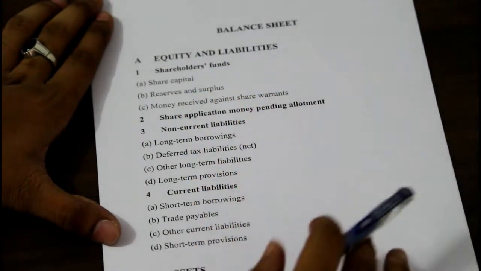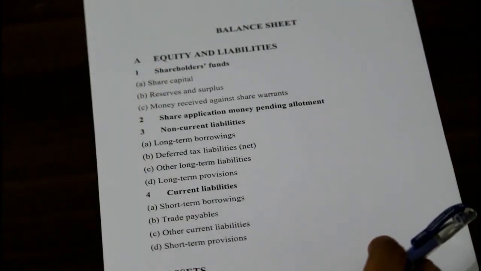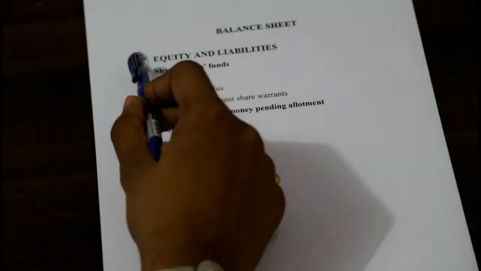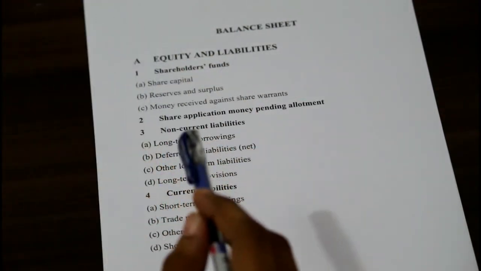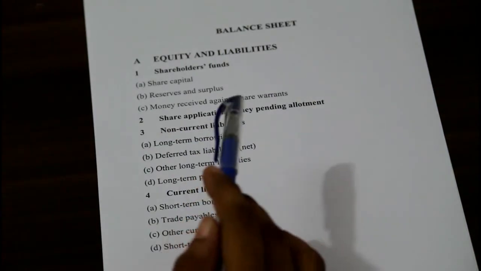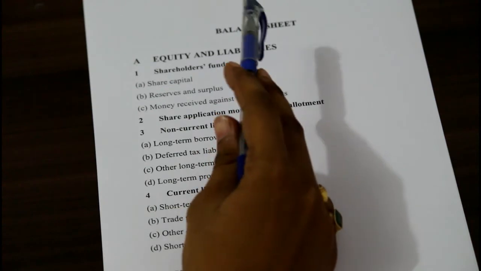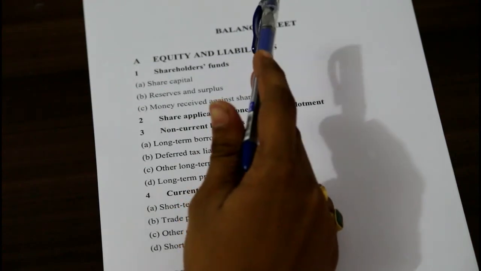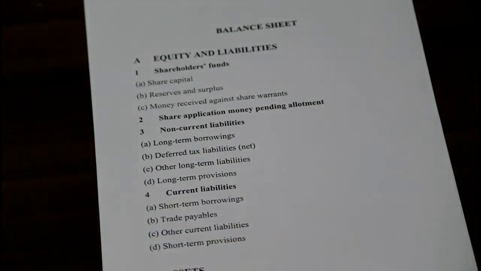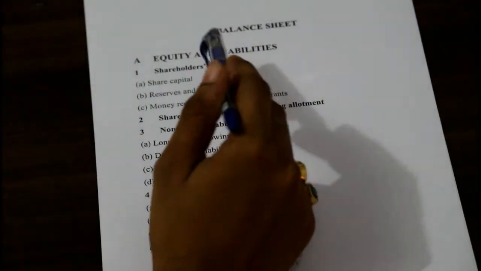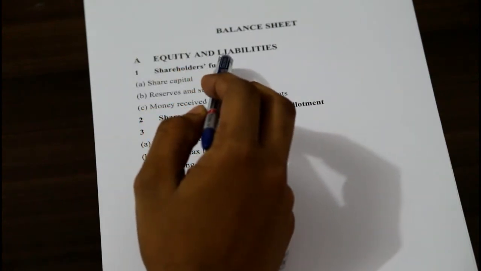This is the balance sheet, and in the balance sheet we will be writing equity and liabilities. Under the first heading we used to just write liabilities in our previous balance sheets. Now we are writing equity and liabilities. As we spoke already, liabilities are something which we owe and assets are something which we own. See, in equity and liabilities, in the number one we'll be having shareholders funds.